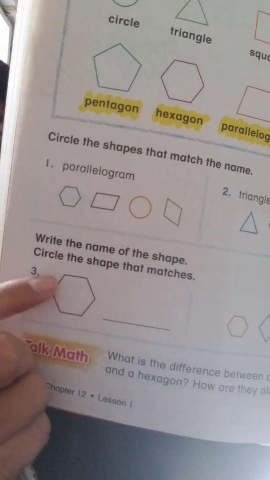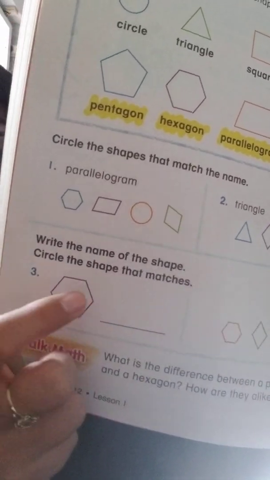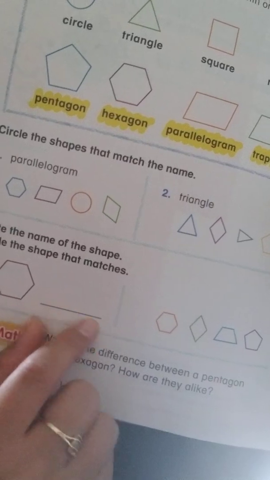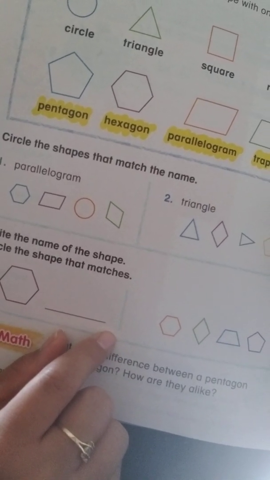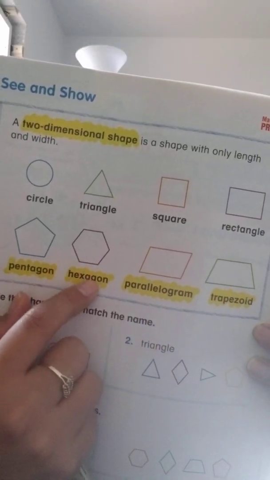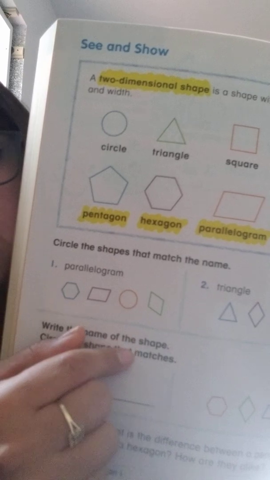And then here it wants you to write the name of the shape and then find it over here. So here you might not remember how to spell a hexagon, but you can come back to this page and look and try to write it. Okay? So I think this lesson is pretty easy for you because you should know most of these shapes, and you can always go back to the first slide and double check your work, right?